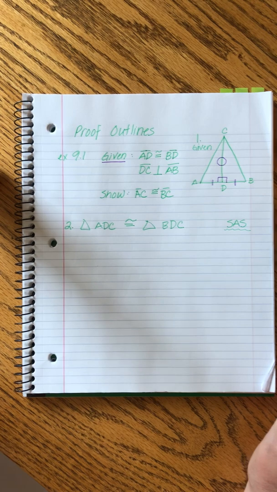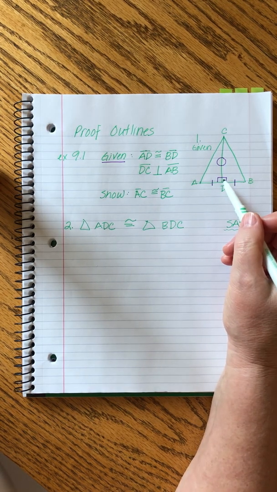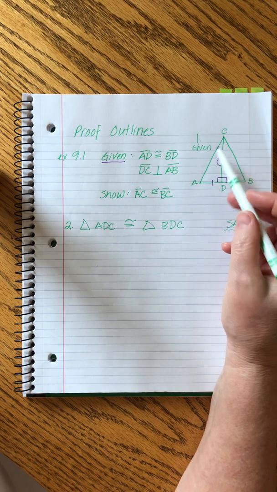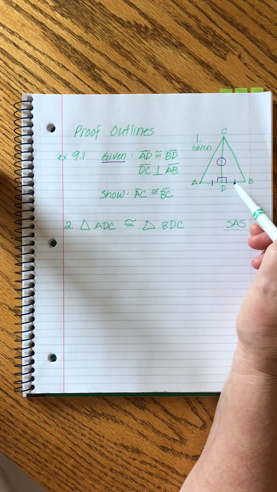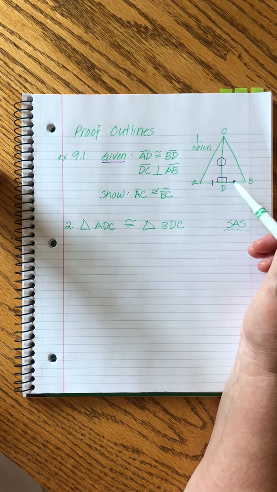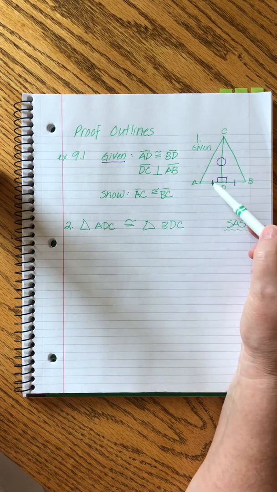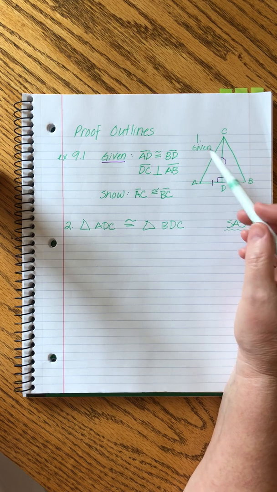All right? You notice that this is a right triangle, and you might think, hey, why don't we do hypotenuse leg? Well, we don't have information about the hypotenuse, do we? That's what we're trying to prove. We do have information about the leg, but hypotenuse leg won't work in this case because we don't have information about the hypotenuse.